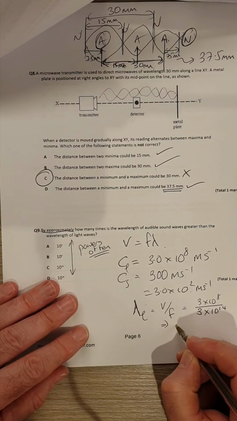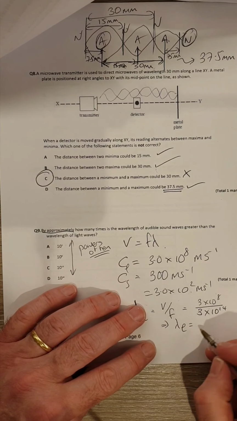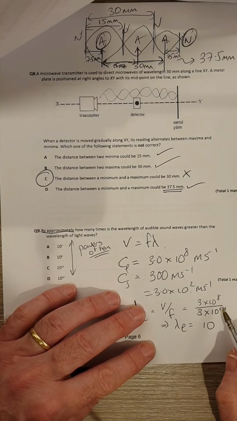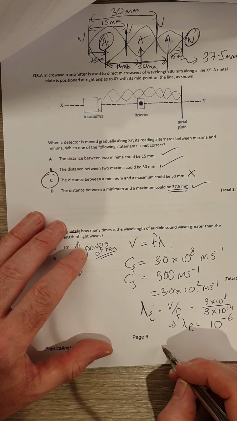So that gives me that the wavelength of light that I'm expecting to get is going to be something of the order of 10 to the power of 8 minus 14. So that's 10 to the power of minus 6.